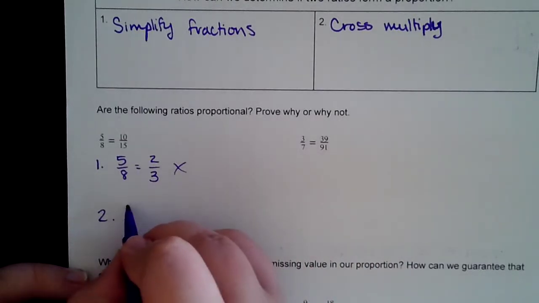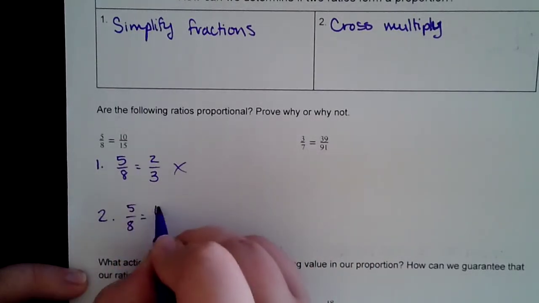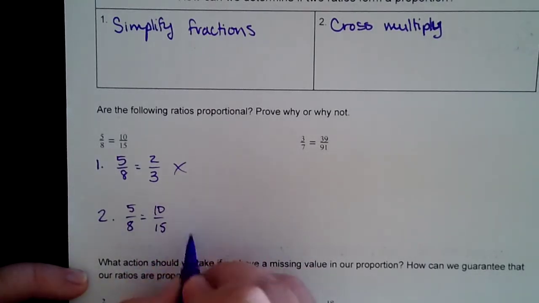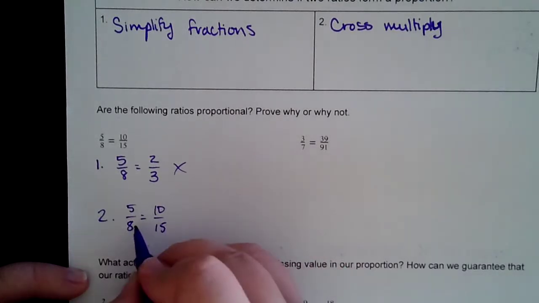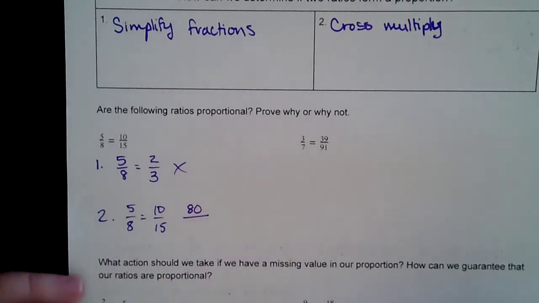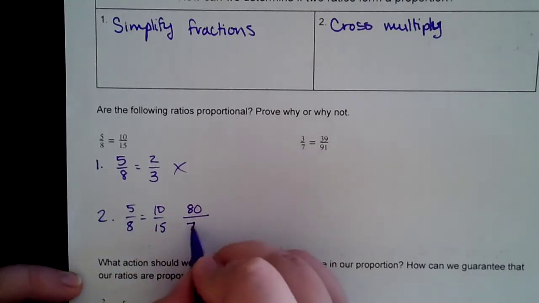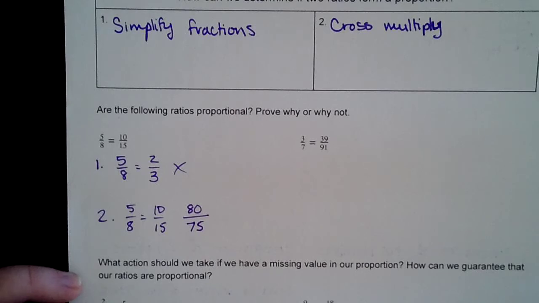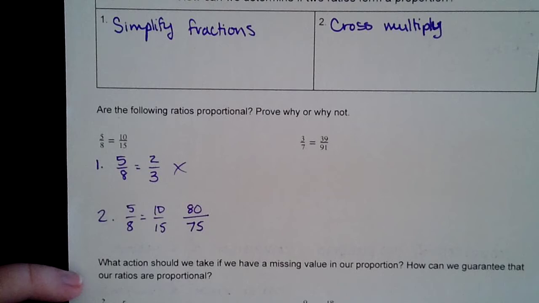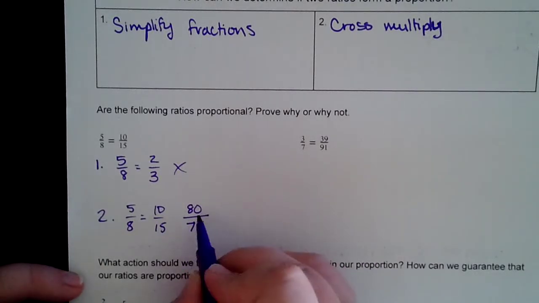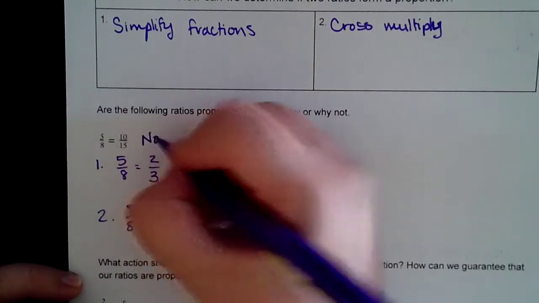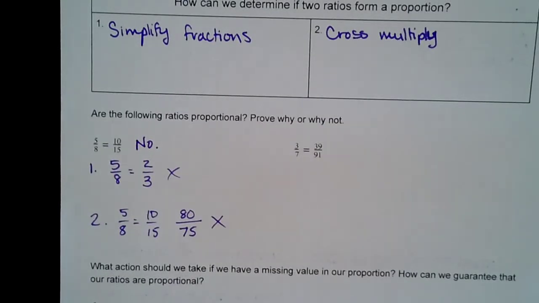However, let's use that second method just to prove that this is true. If I cross multiply 5/8 equals 10/15, I should get the same number on top that I do on bottom when I multiply. So 8 times 10 is 80 on top, and 5 times 15 is going to be 75, I believe. Yep. And notice, because those are not the same, that means they are not proportional. If they were proportional, I would get the same number on top and bottom. So in this case, no, these are not proportional.